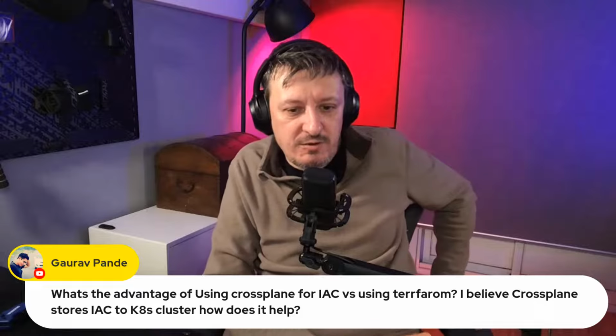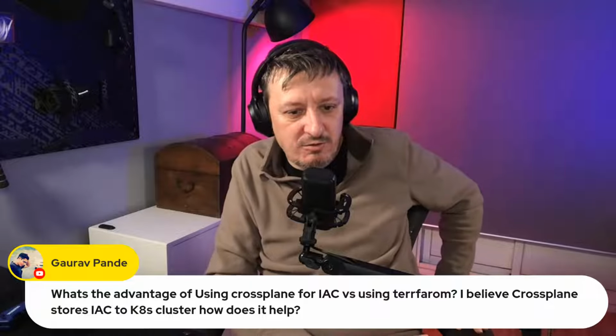What's the advantage of using Crossplane for infrastructure as code versus using Terraform? I believe Crossplane stores infrastructure in the Kubernetes cluster. How does it help?